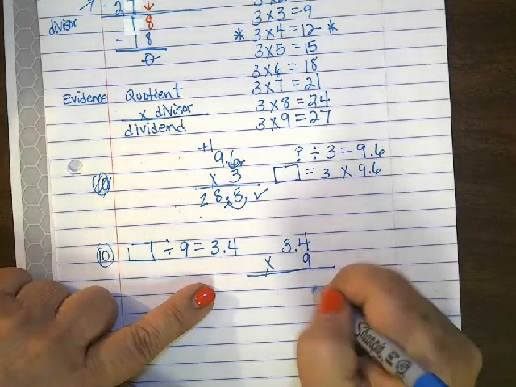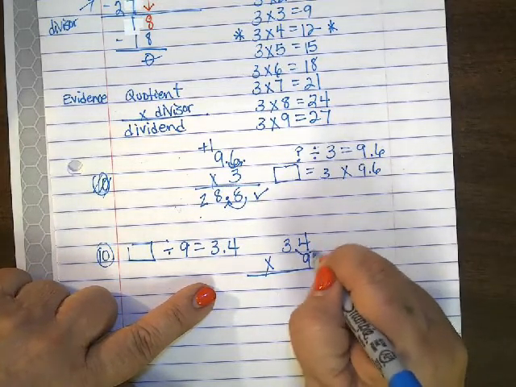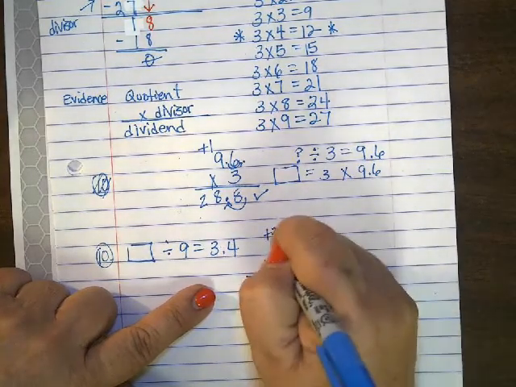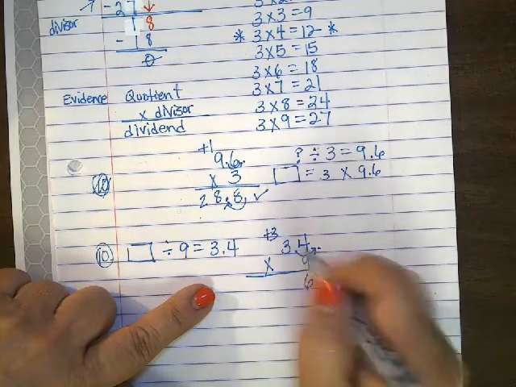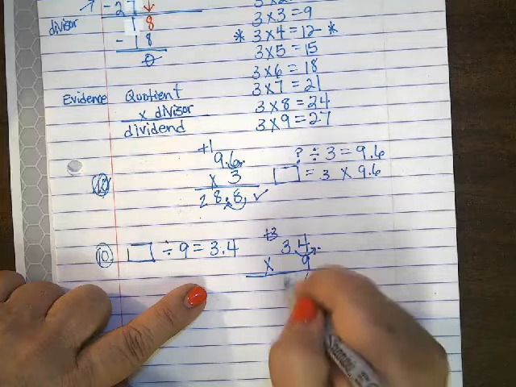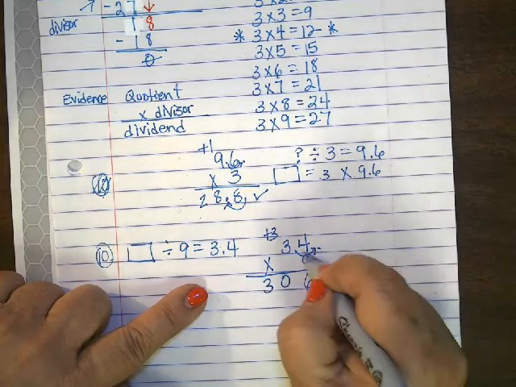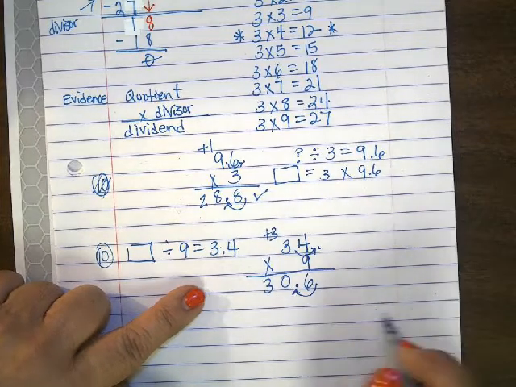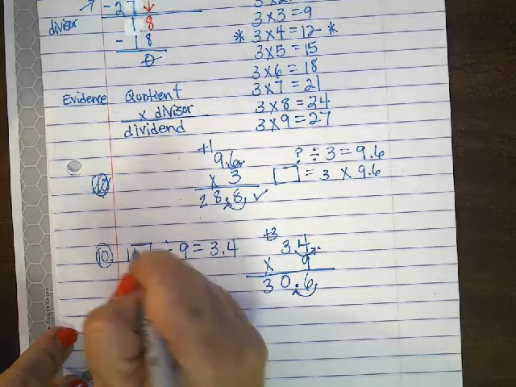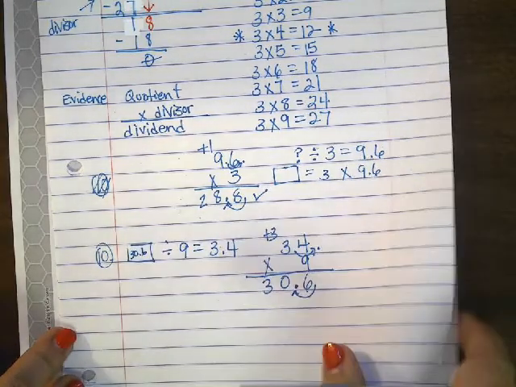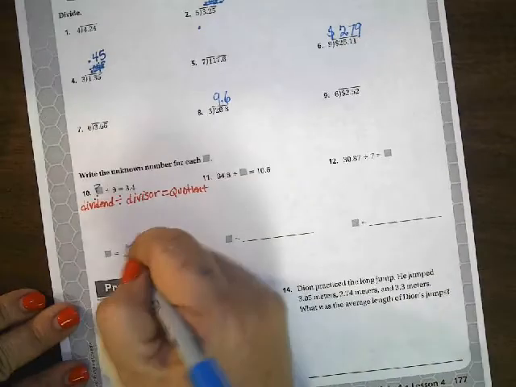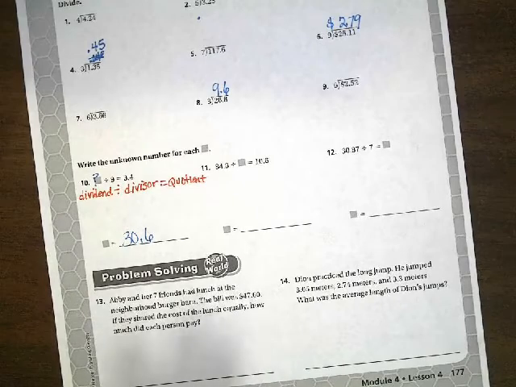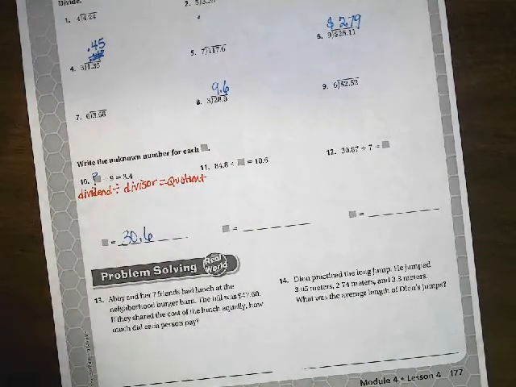9 times 4 equals, that's 4/10. So let me move that out to make it a whole number. 9 times 4 equals 36. Regroup my 3. 9 times 3 plus 3, so I have 27, plus 3 more equals 30. Need to put my decimal back in by moving it to the left one place. So the answer is 30 6/10. I'm going to place that right over here. There you go. So far, anything challenging or difficult?